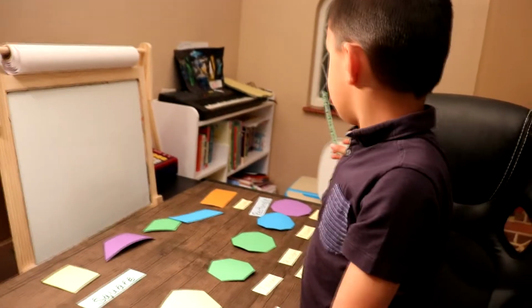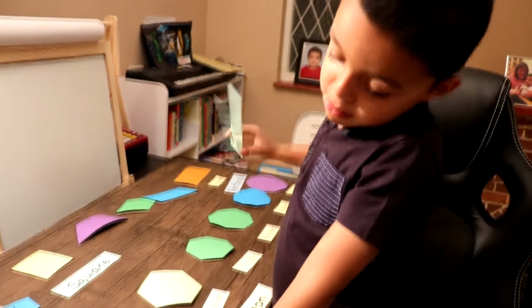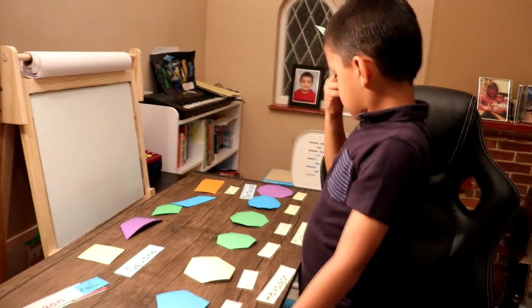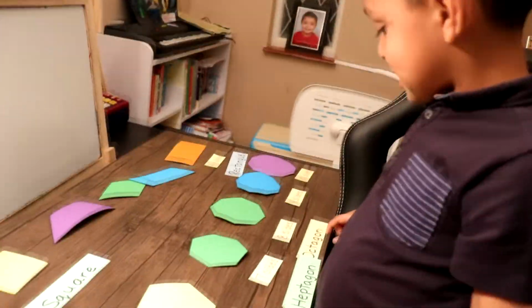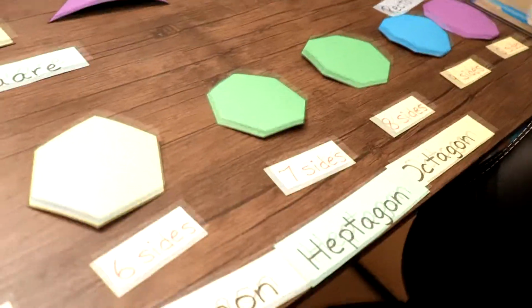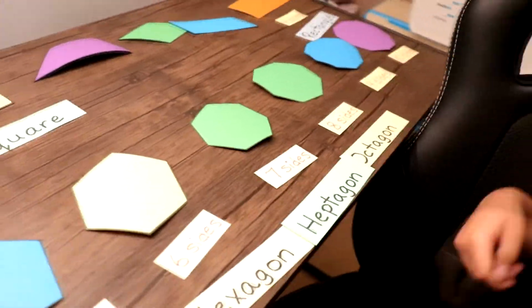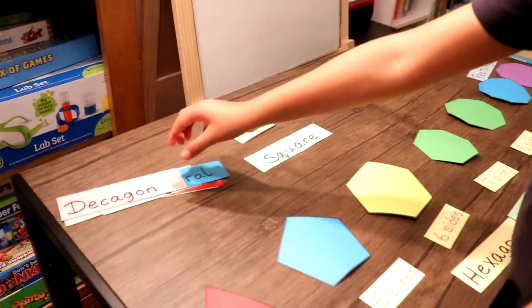Heptagon. How many sides does a heptagon have? 9. No. 10. No. 7. A heptagon has 7 sides. These ones are throwing him up in the air. Heptagon has 7 sides. Next one. What's the next shape?